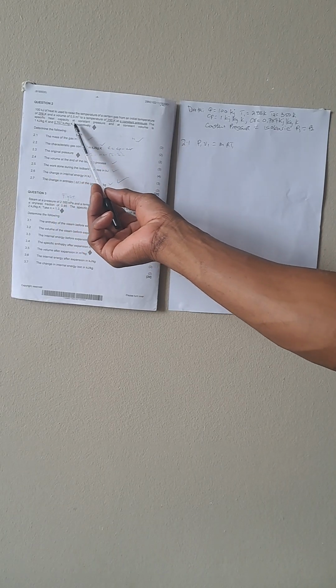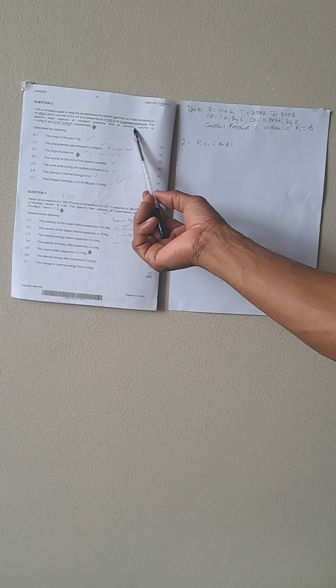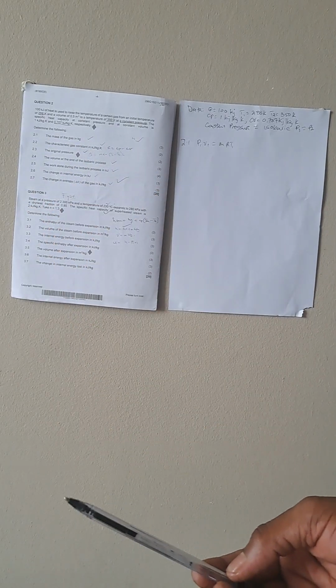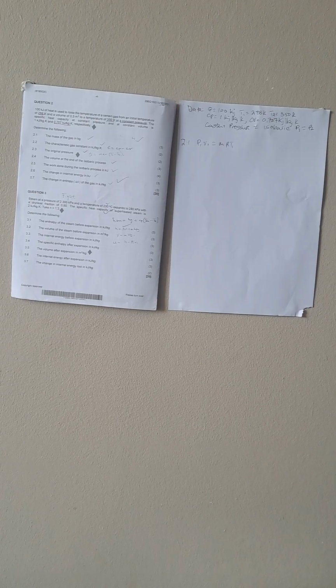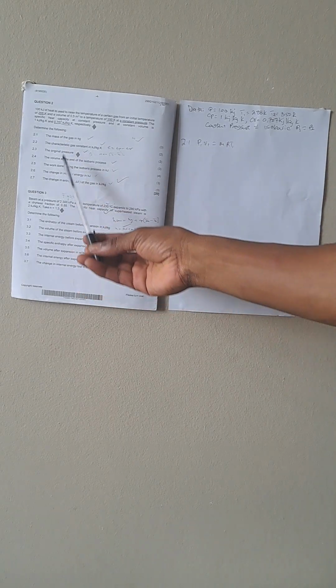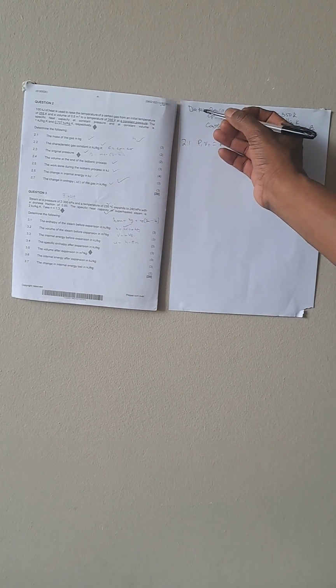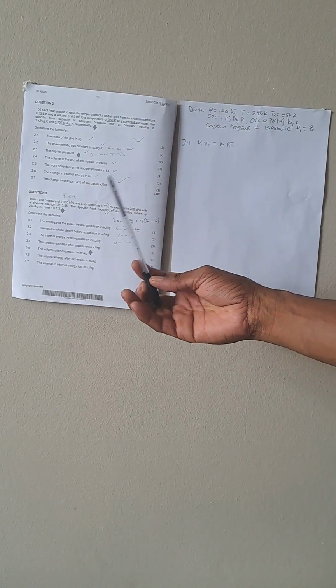The specific heat capacities, which are our CP and our CV, are given as 1 kilojoule and 0.7 kilojoules per kg Kelvin. On this question, they want us to calculate the mass of the gas. So the first thing we need to do is write our data.